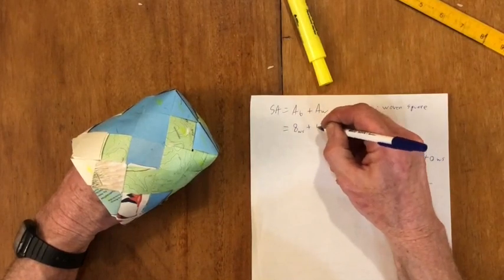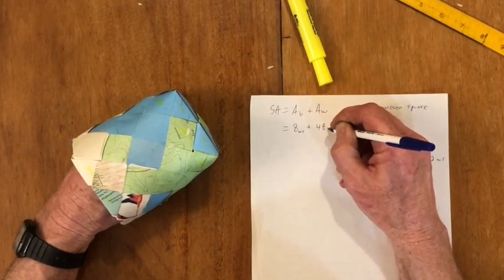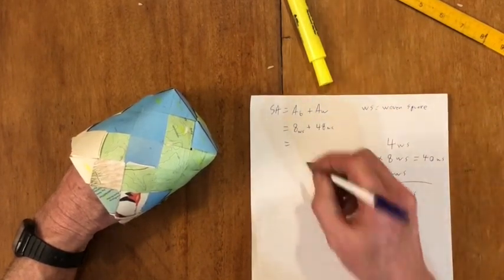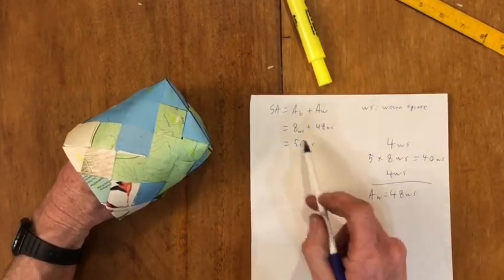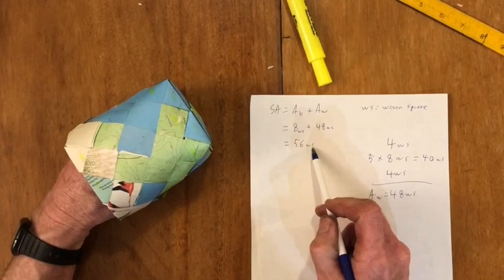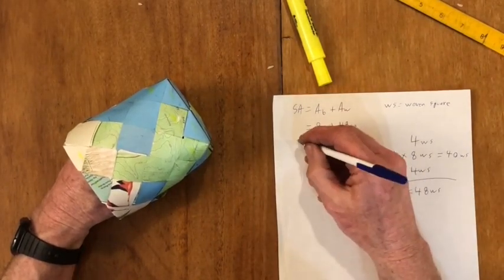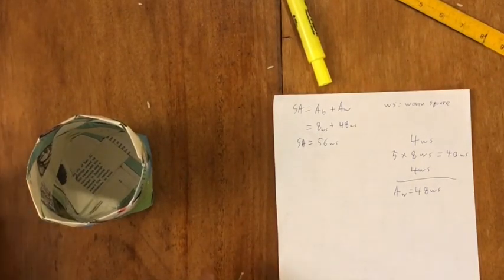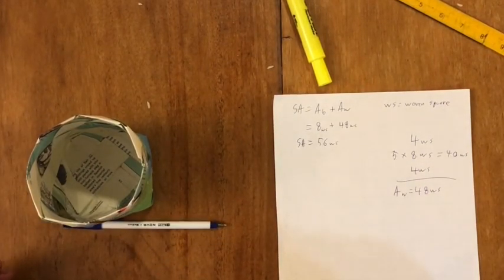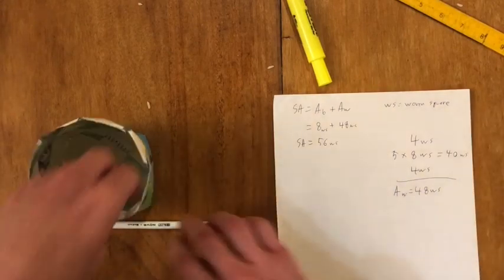So I'll put that up here, 48 woven squares. Plus 8 is 56 woven squares. All right, 8 plus 48, 56 woven squares. And that is the surface area of our basket. Okay? So we can write that on the bottom.